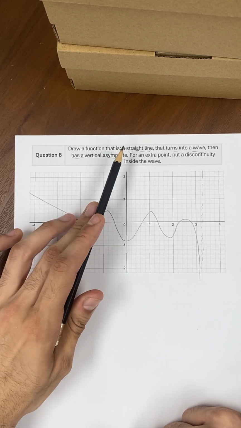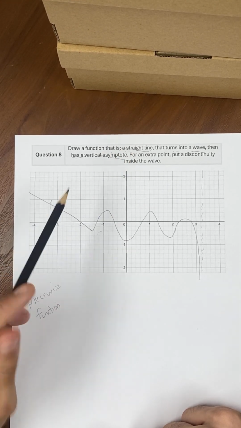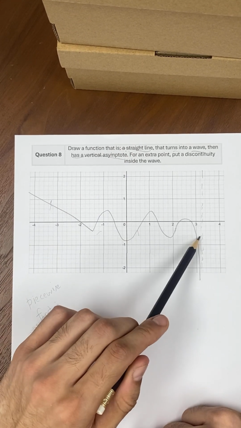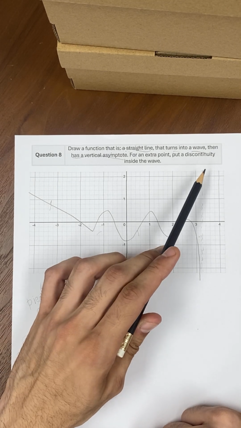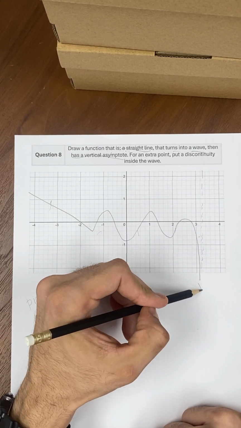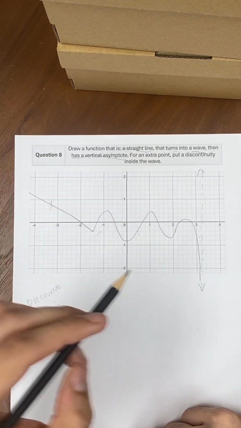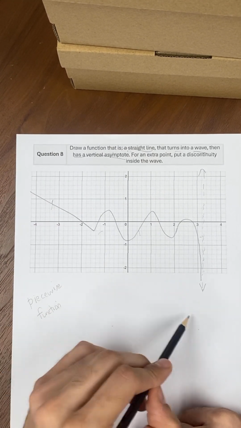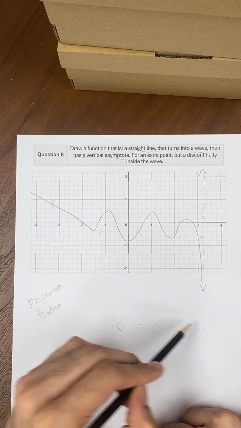So we have to remember lines, waves, asymptotes. This one is vertical because it goes up and down. If the asymptote was horizontal, it would go across like this.